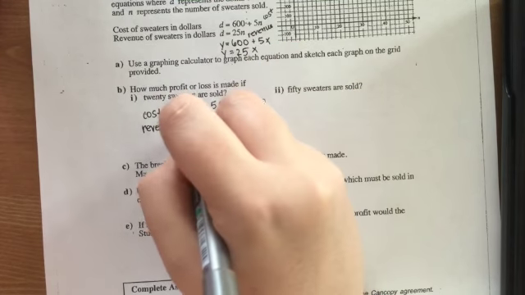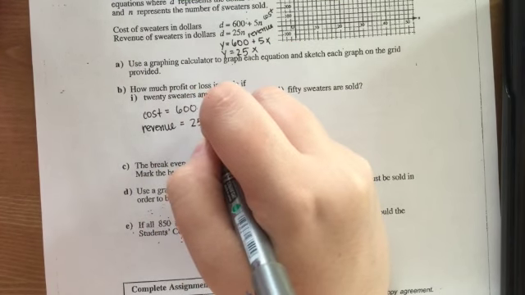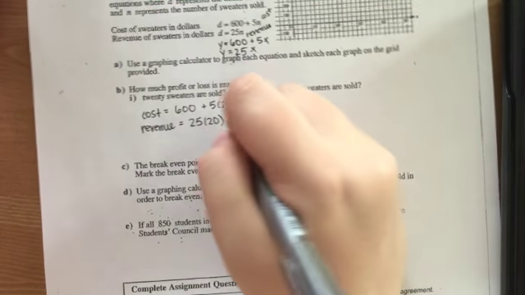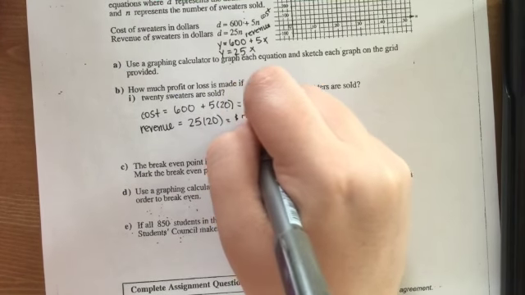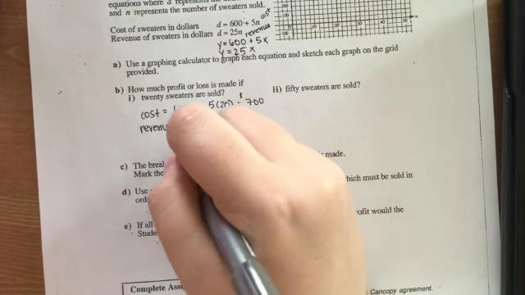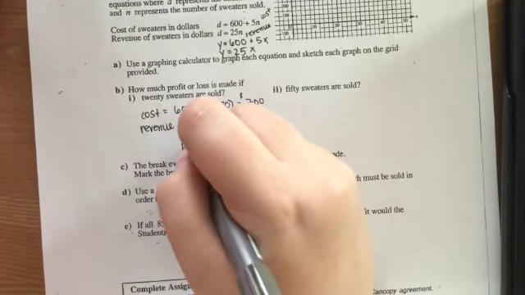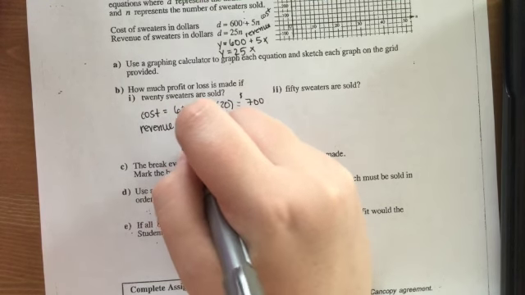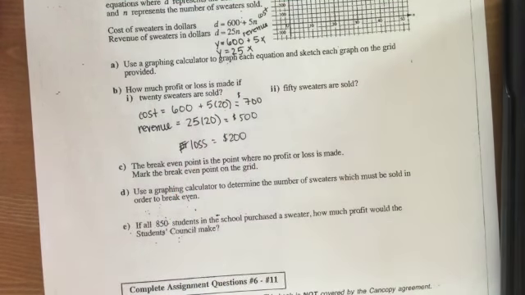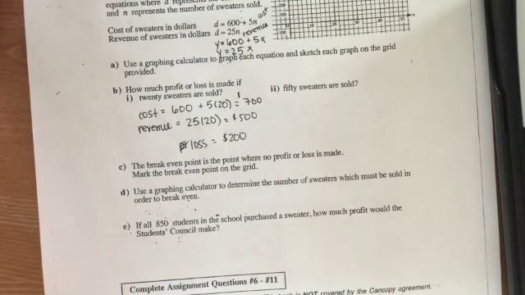You're selling them for $25 a piece times 20 sweaters. 25 times 20, go on your calculator and check. That's $500. And so you can see your costs now outweigh your revenue. This is actually a loss, about $200. You're not going to make back your full cost.